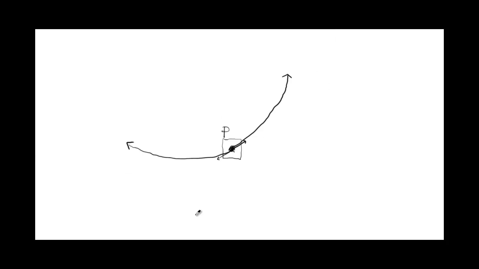So a nice way to think of a tangent is as a linear approximation to the curve right at that point. But we'll get into a more mathematical definition of how you actually figure that out. But that's what a tangent is.